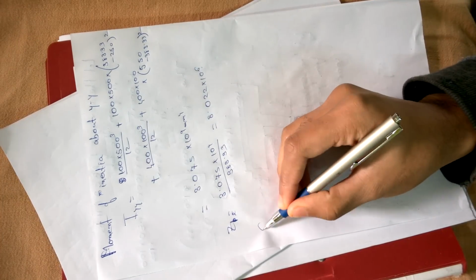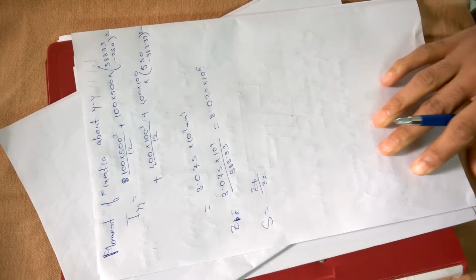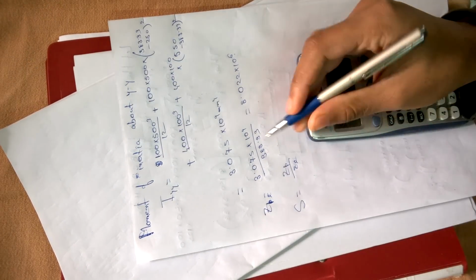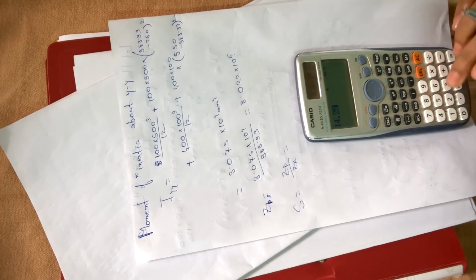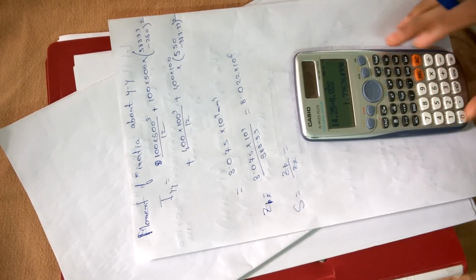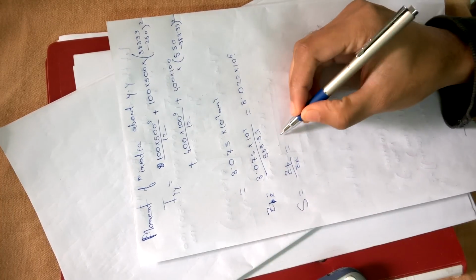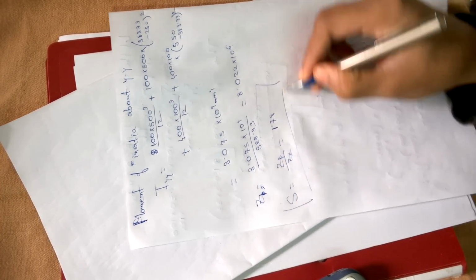Thus the shape factor becomes Zp by Ze, which is around 14.25 divided by 8.022, and it comes out to be around 1.78. So this is the shape factor that we have got.